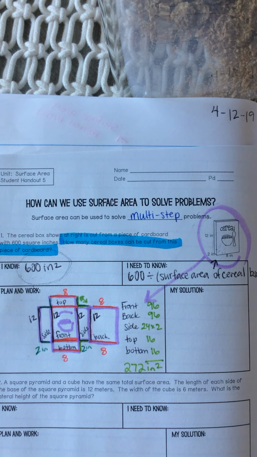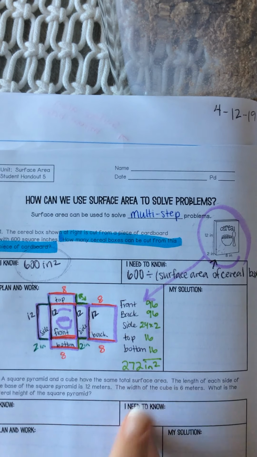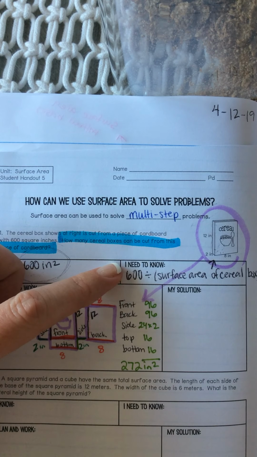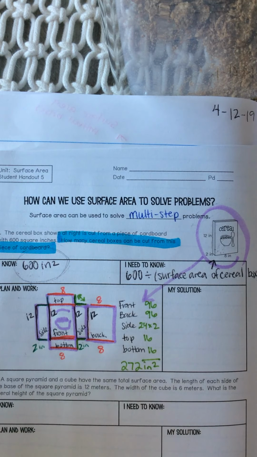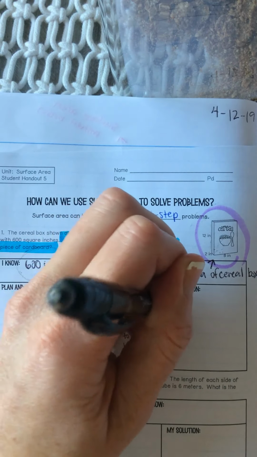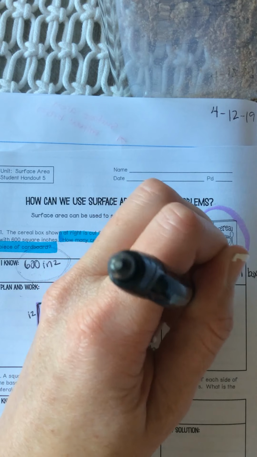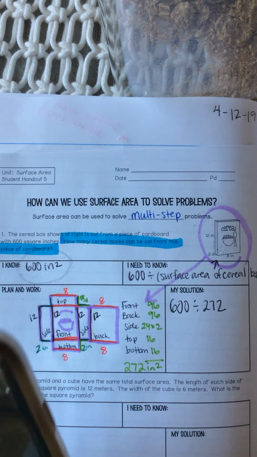So we have a piece of cardboard that's 600 square inches and a cereal box that is a total of 272 square inches. When we organized our information, we noted that what we need to know is to divide 600 by the surface area of the cereal box. So in order to get our final answer, we are going to need to take 600 and divide it by 272. Now, if that doesn't give us a nice pretty number, that's okay.